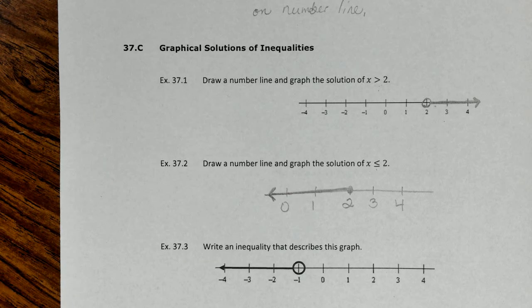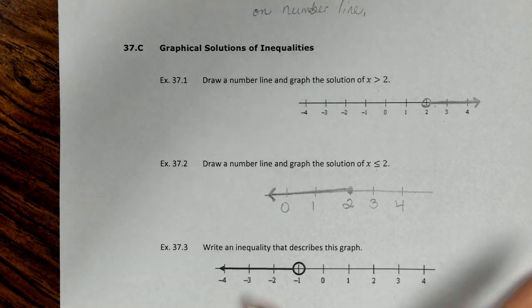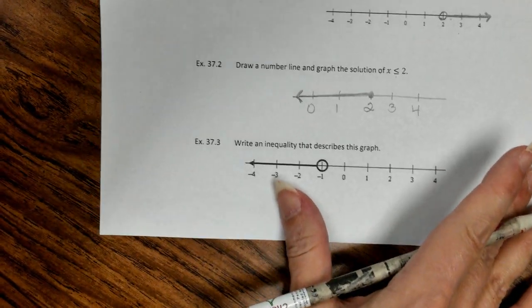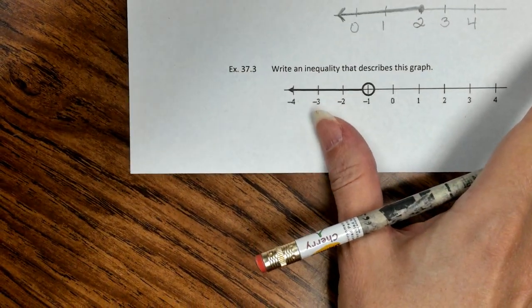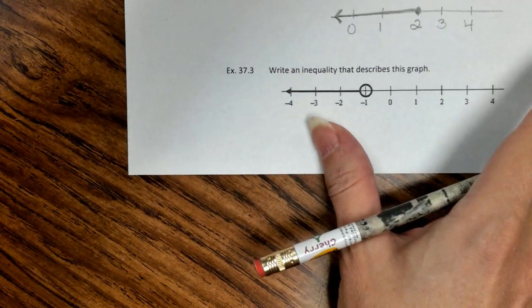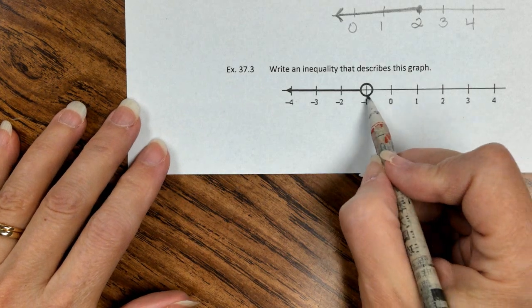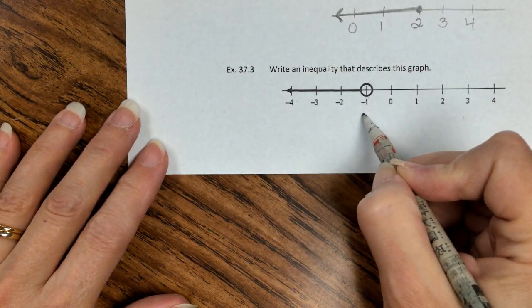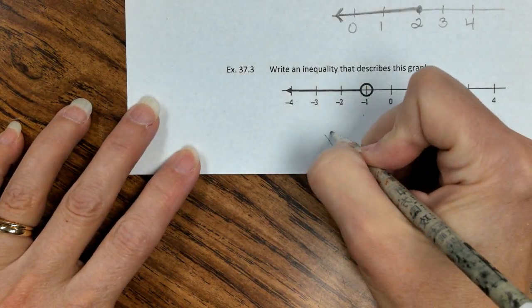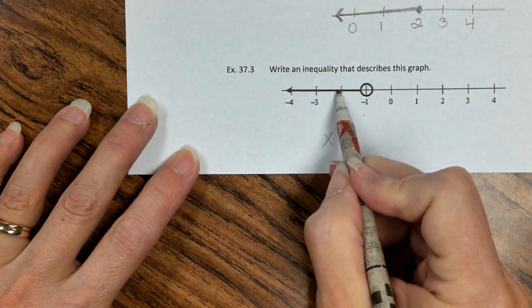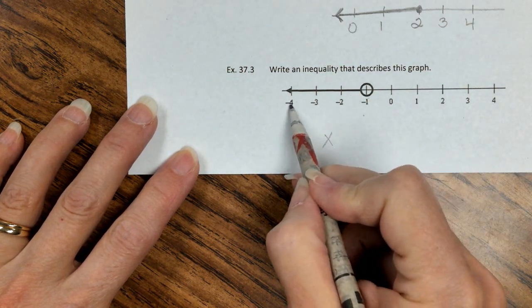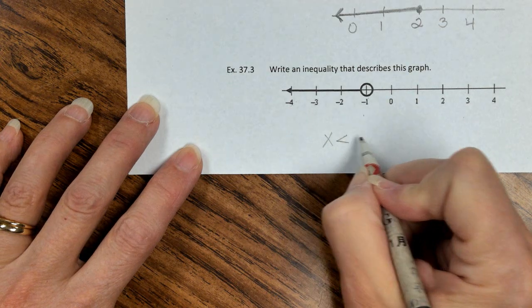All right, last one. Now we're given a graph, and we're supposed to come up with the inequality that matches it. Okay, so we see an open circle at -1, and it's going to the left. These numbers are less than -1.